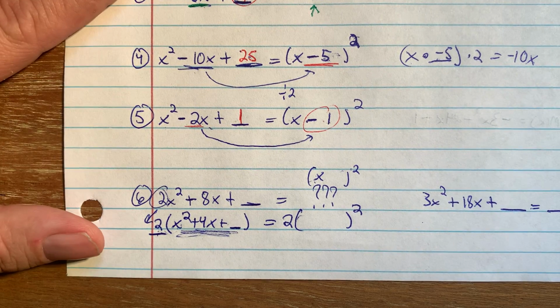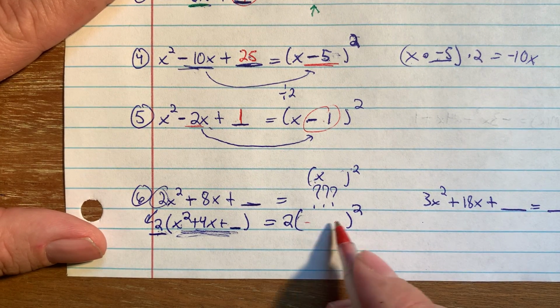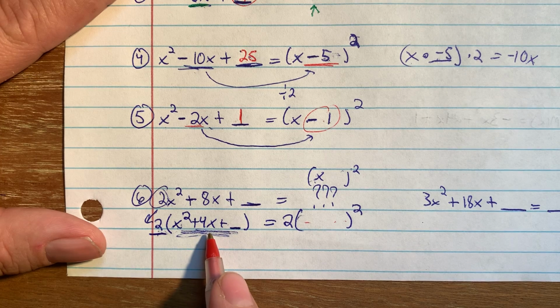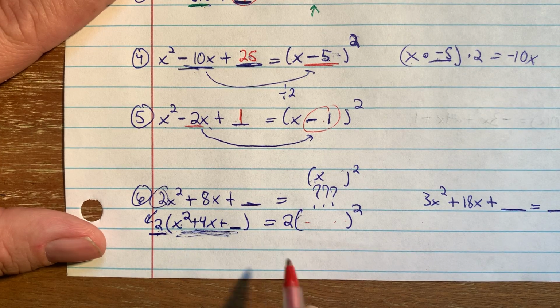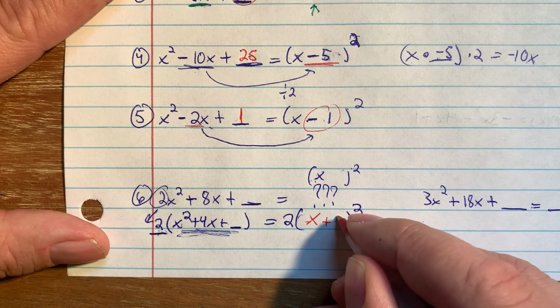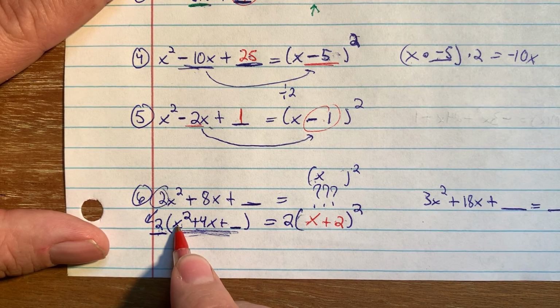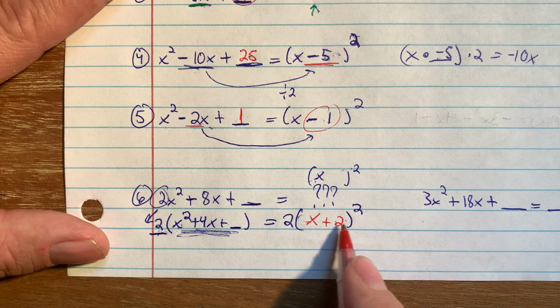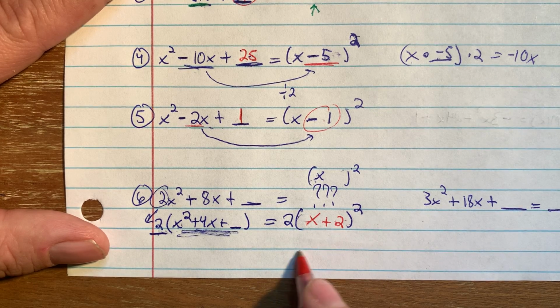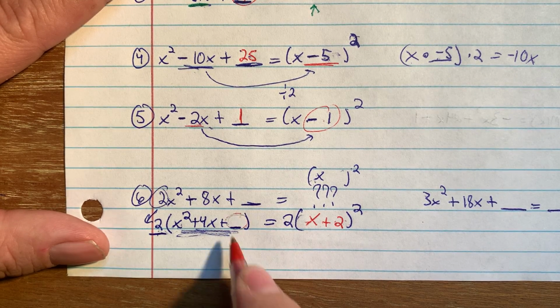So you can answer this part. What does this square binomial have to be that will give us x squared plus 4x? And this has to be x plus 2. We know that because x squared will give us the x squared part, and these will multiply together and double to give us 4x. And so what's this last one going to be?